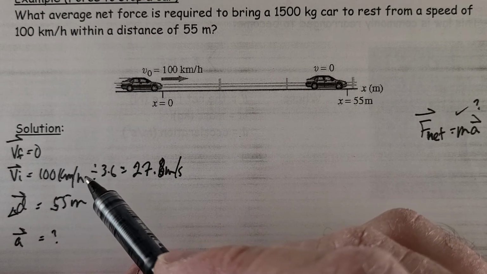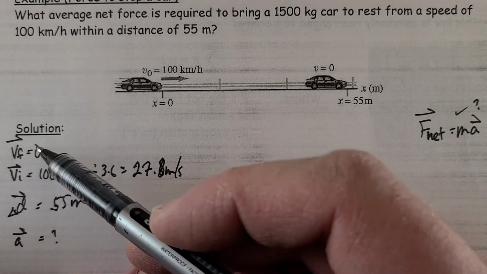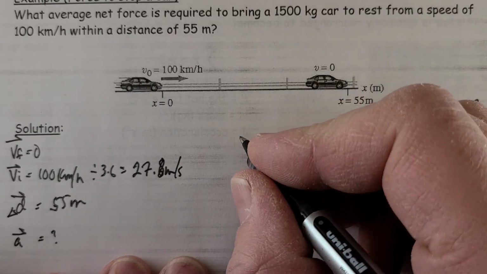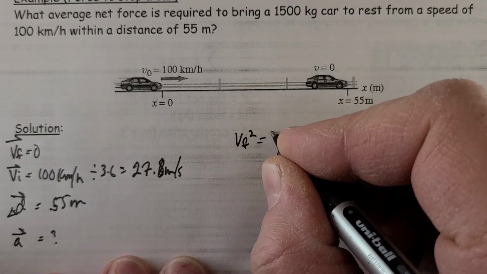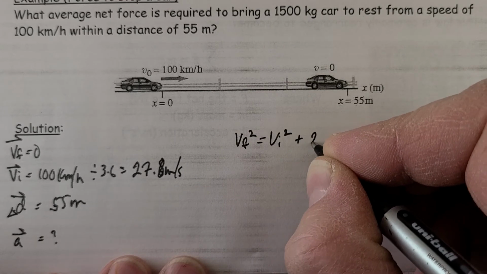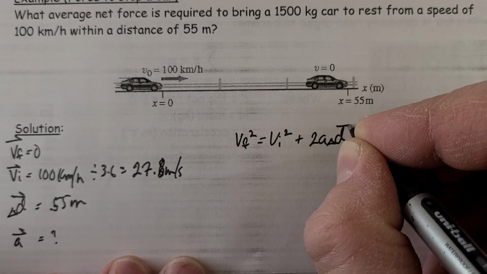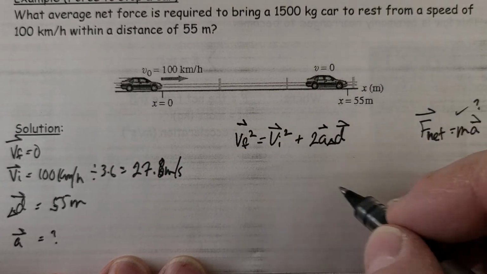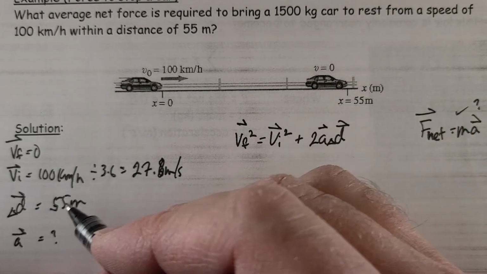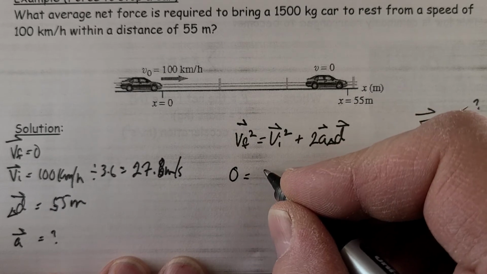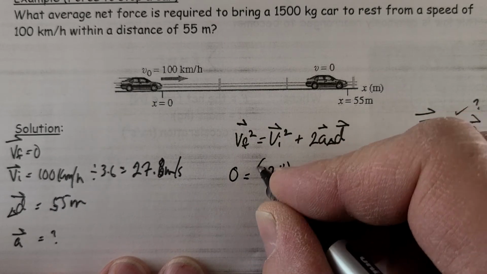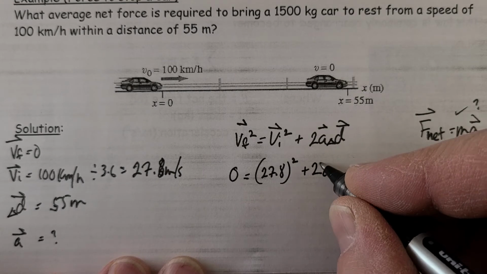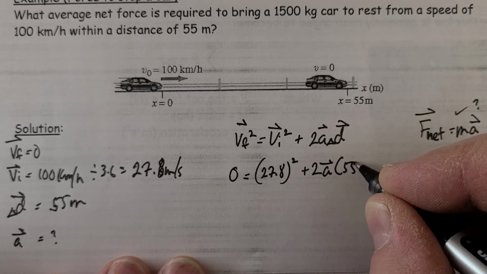And if you look at your formula sheet, something that involves VF, VI, D, and A is this relationship right here. So we can use this to figure out A, and then from there we'll be able to figure out the net force by substituting it in. So we're bringing this car to rest. We were originally moving 27.8 squared, and 2 times A times 55.